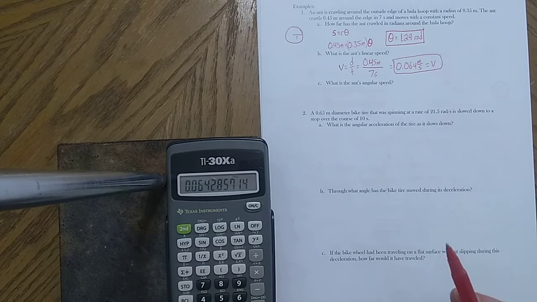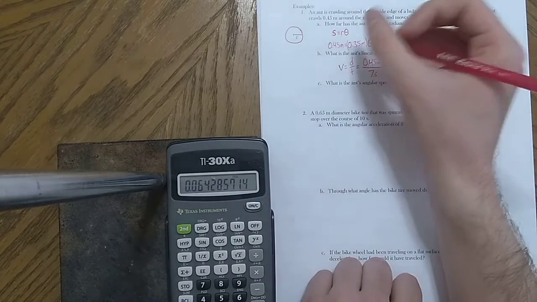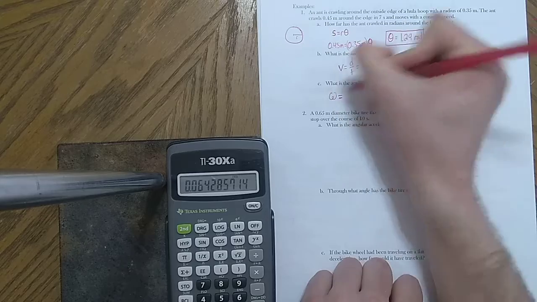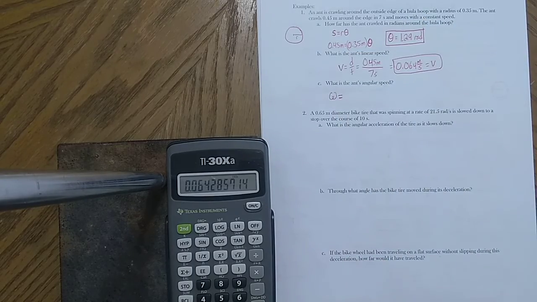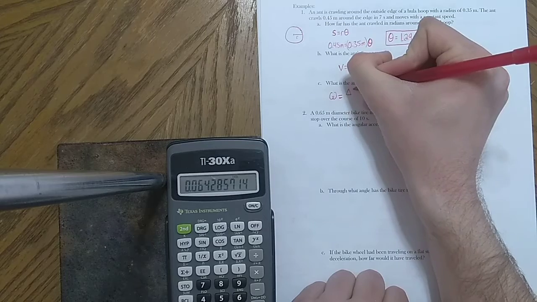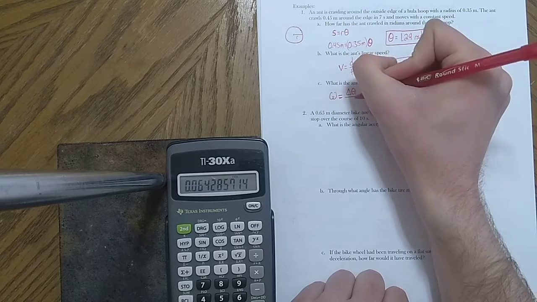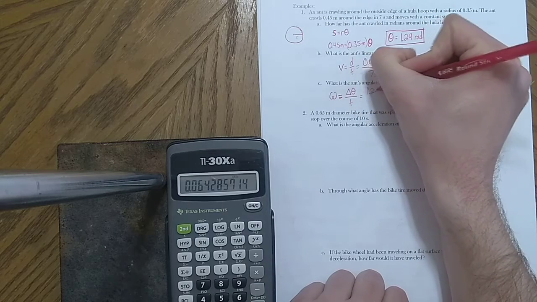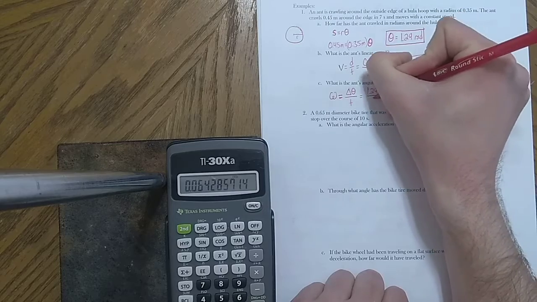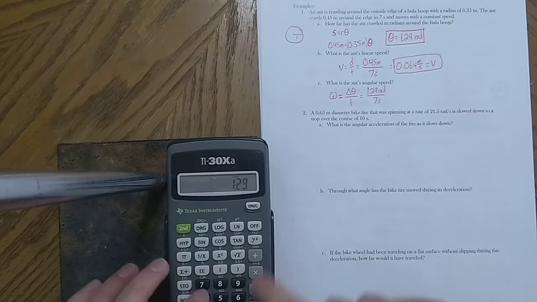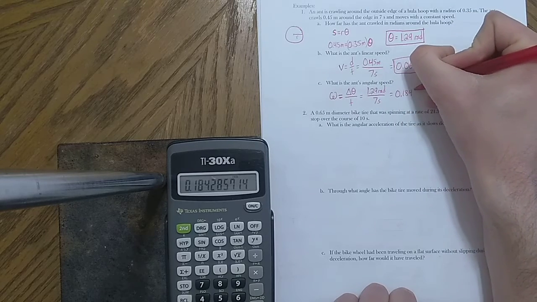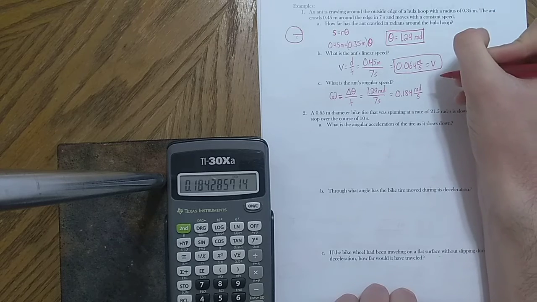What is the ant's angular speed? We could do this in a couple different ways. Let's practice using the new variables. Since the linear speed is constant, we can assume that the angular speed is constant as well. The angular speed is omega equals delta theta, the angle he crawls through, divided by the time. 1.29 radians in 7 seconds gives us an angular speed of 0.184, and careful with the units, radians per second.